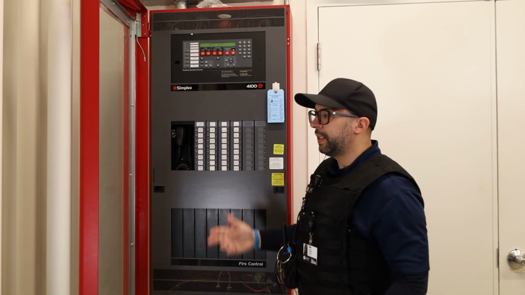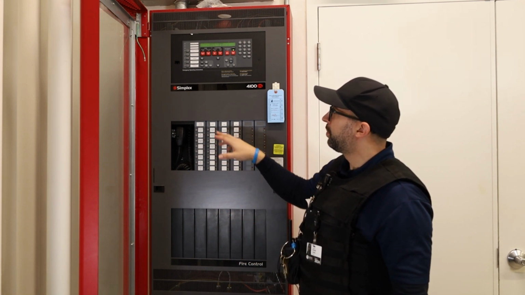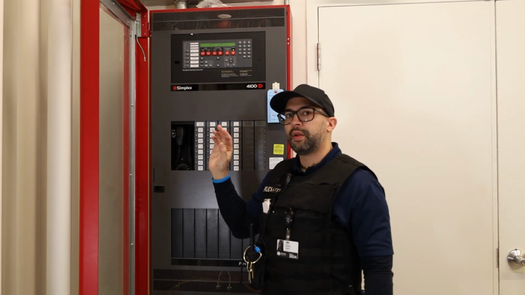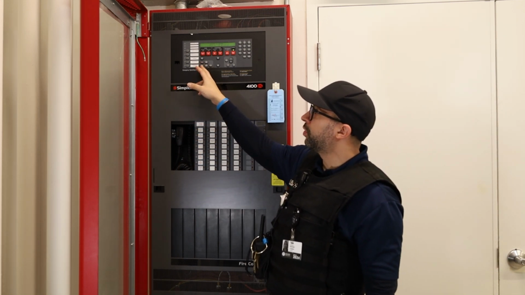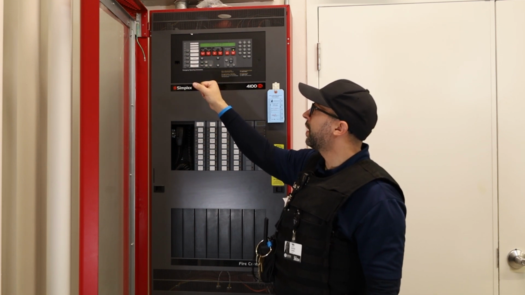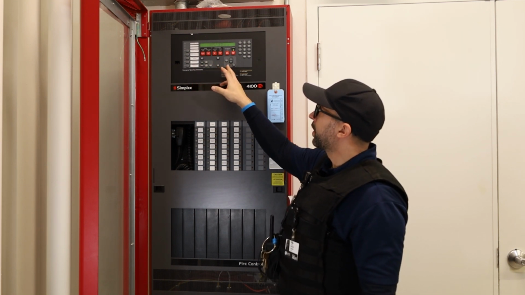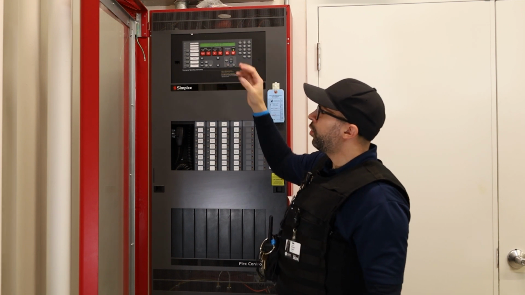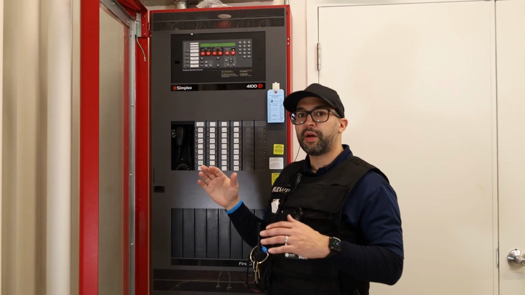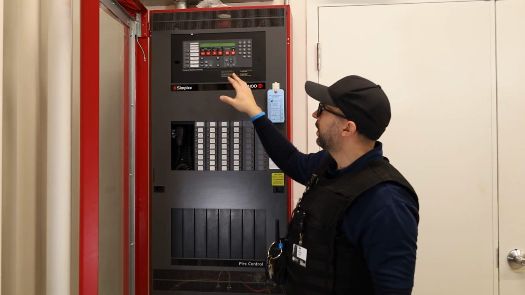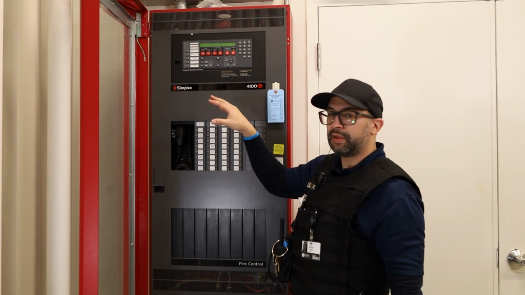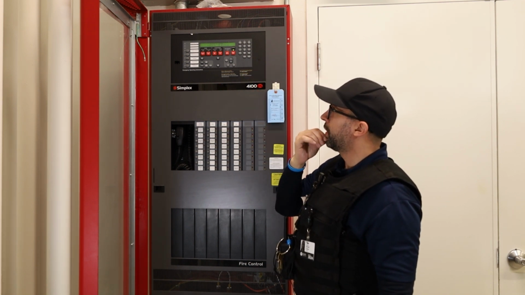And what logging in does, it gives you the ability to use your bypasses. You can't use your bypasses without logging in. You can't enable or disable devices without logging in, arm or disarm devices without logging in. It also opens up more categories in your main menu when you log in.